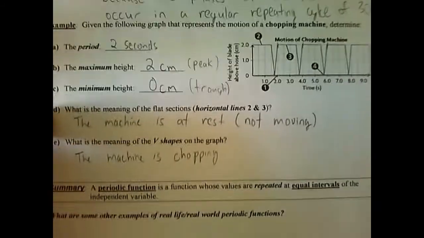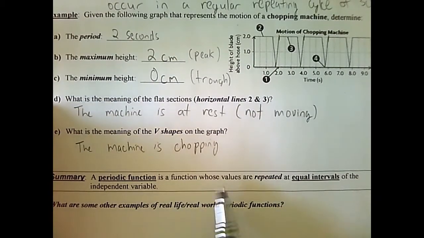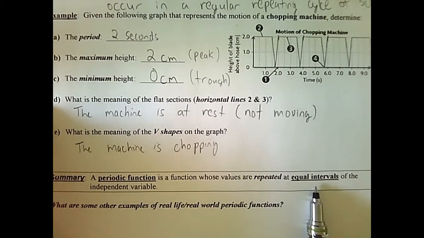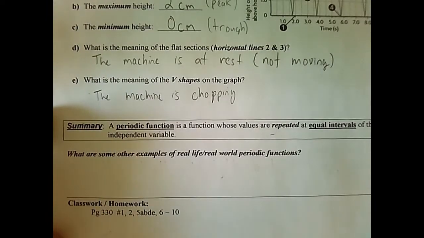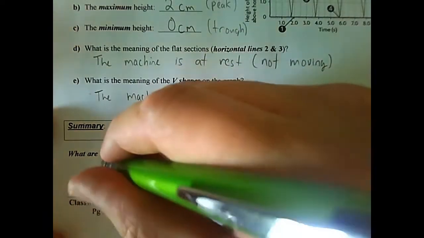So in summary, a periodic function is a function whose values are repeated at equal intervals of the independent variable. So what are some other examples? There's a whole bunch. You could probably think of a couple. I'll give you a couple.